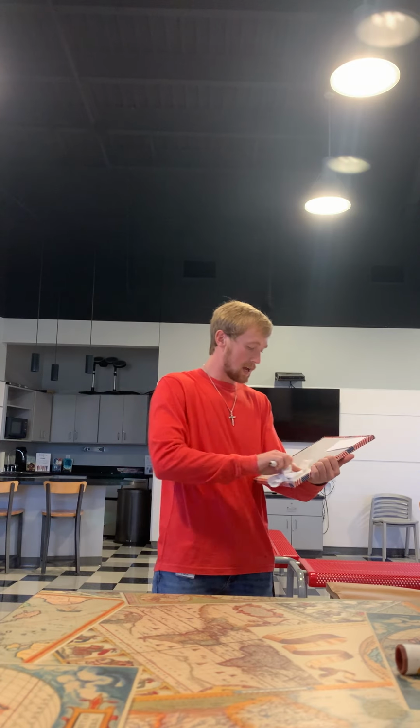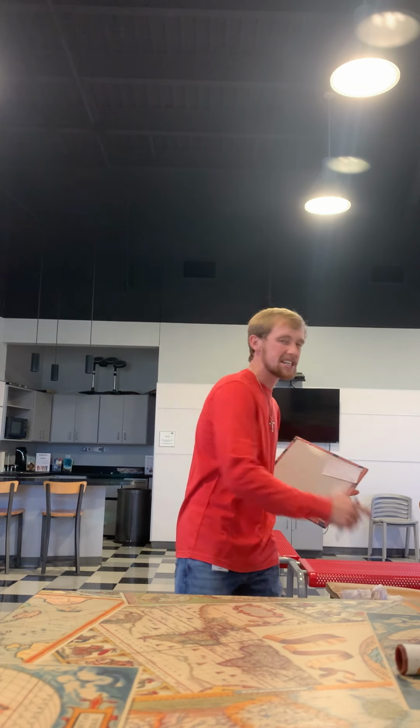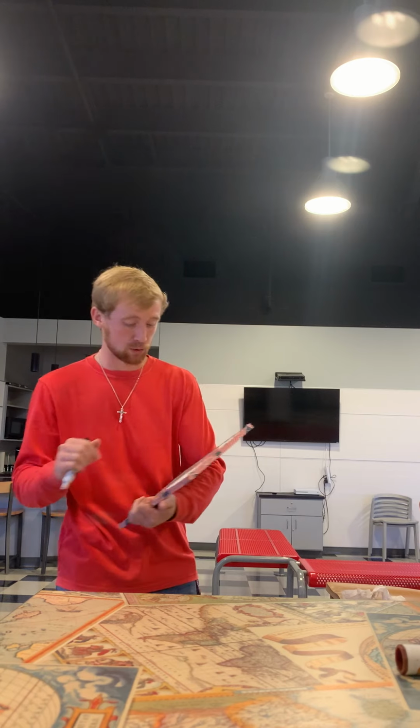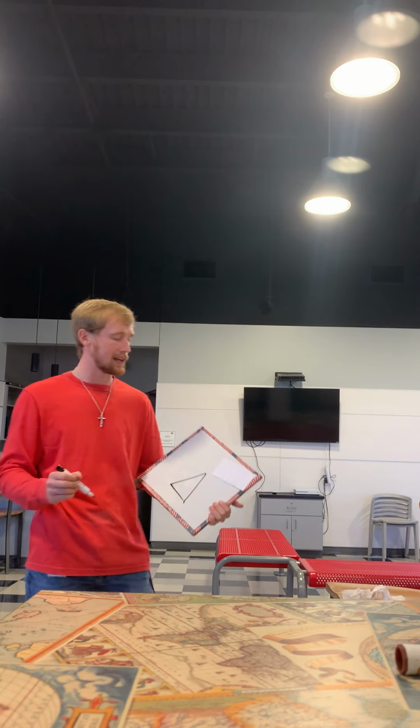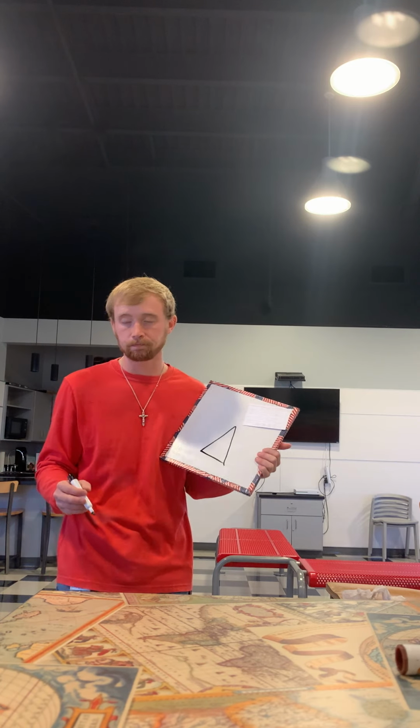So do you see how we are breaking these shapes down? We are decomposing these shapes and creating new shapes. We're putting shapes together to create one. So today we learned how to compose them, and we also learned how to decompose them. Let's try one more. What about a triangle?